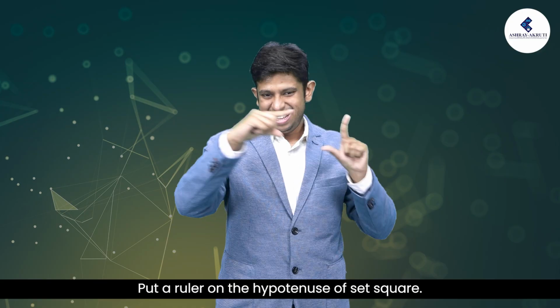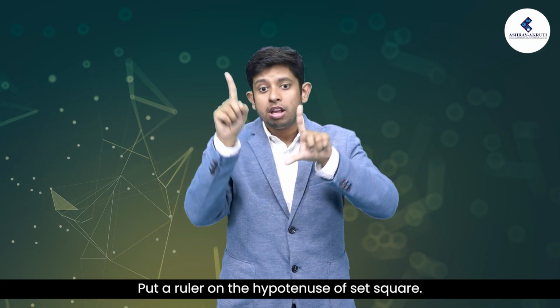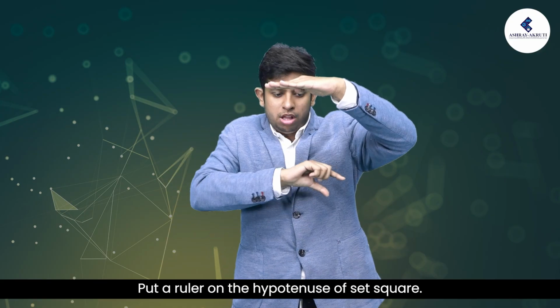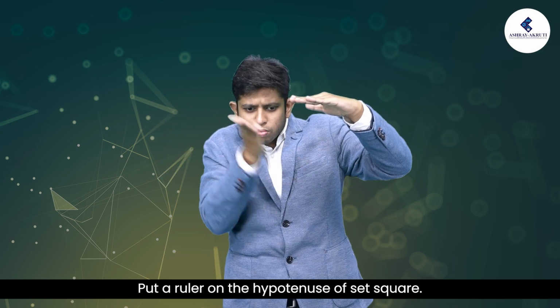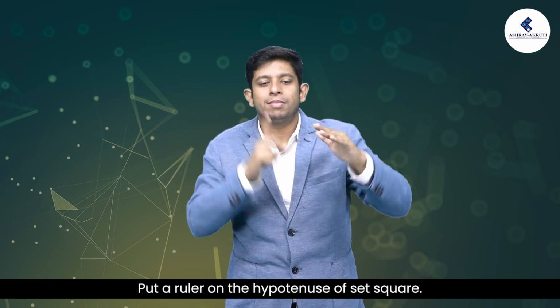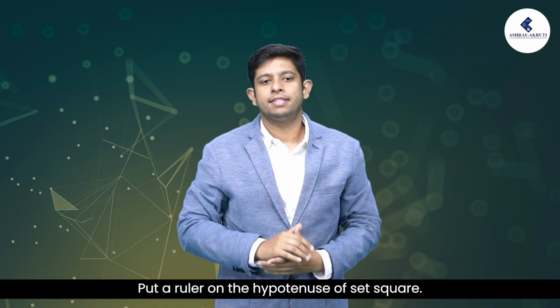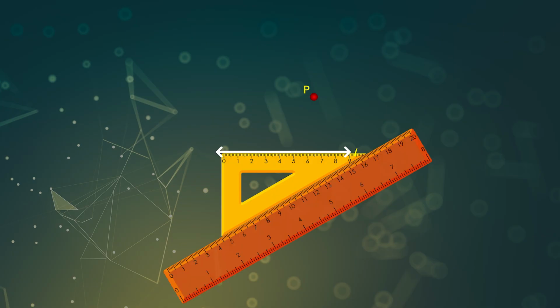Put a ruler on the hypotenuse of set square. Step 4.